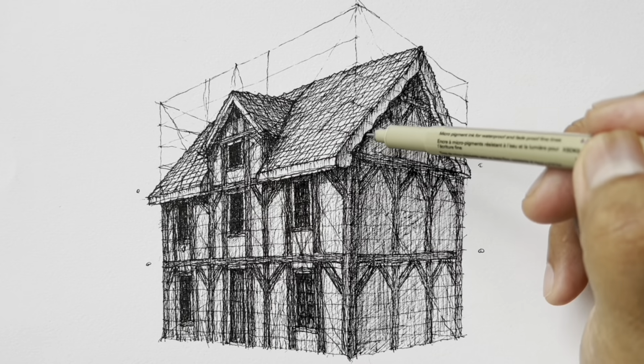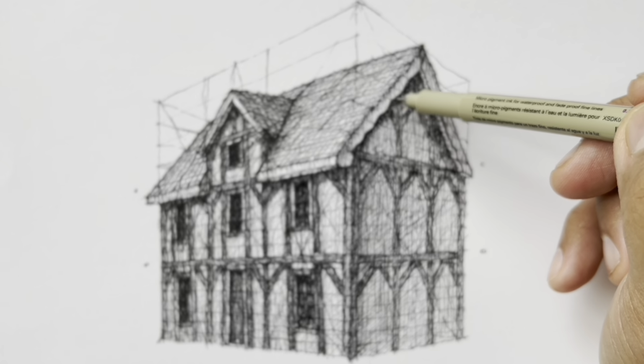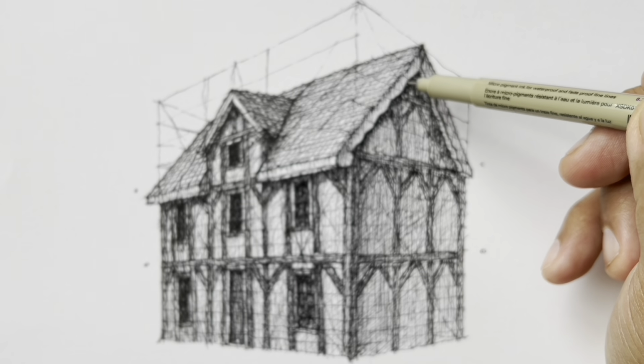So thank you very much for watching, and before that I'm going to finalize it with a bit of ornamental features on the roofing on the side.